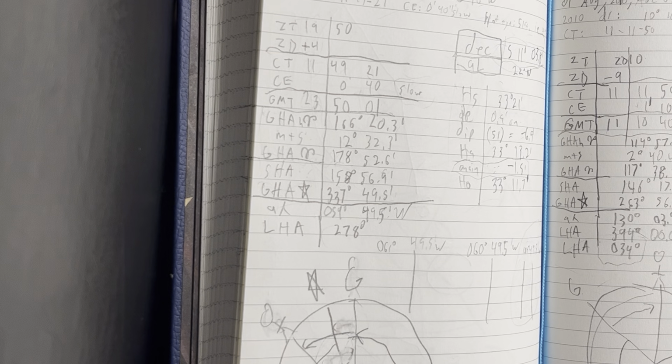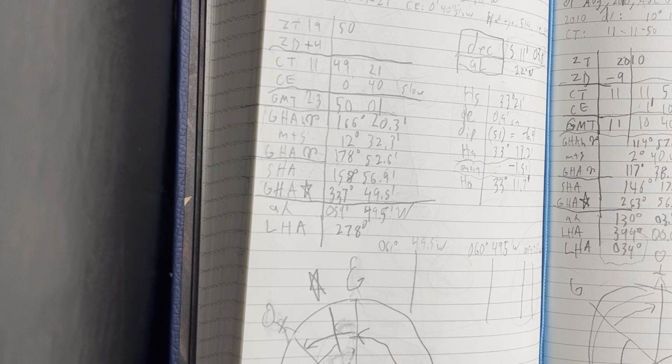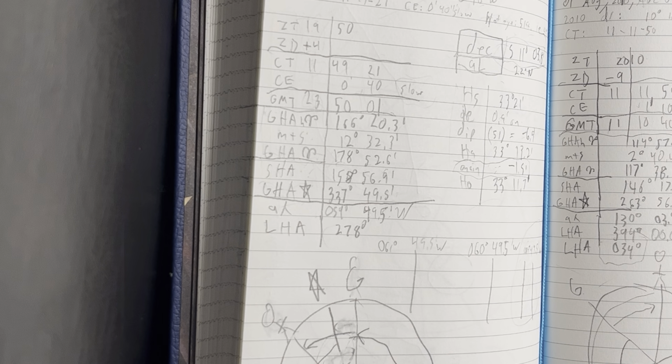Nice and easy. I like stars more than I like the sun. Obviously, SHA, not that hard to do. Declination, easier than it is for the sun. So altogether, I consider them less total work.